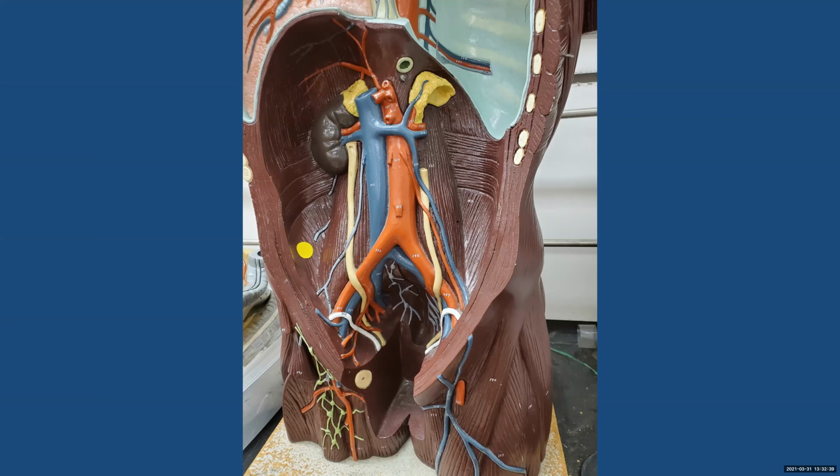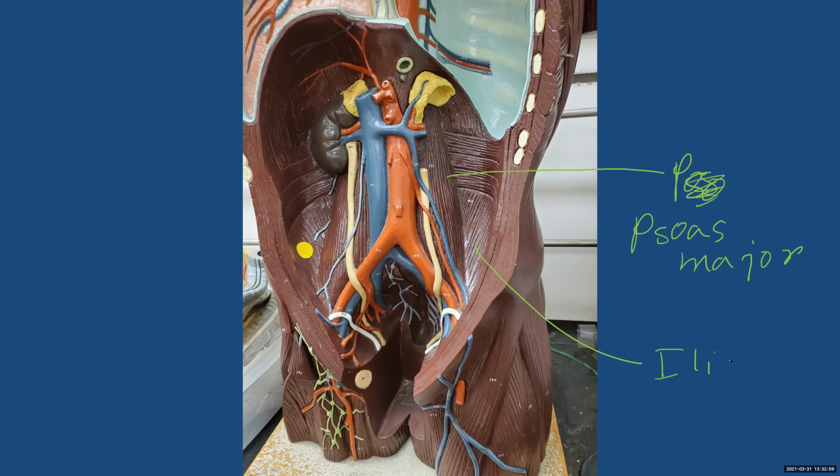So two muscles that move the femur that are pretty deep are psoas major and iliacus. Psoas major, and here iliacus. Okay. Psoas major and iliacus.